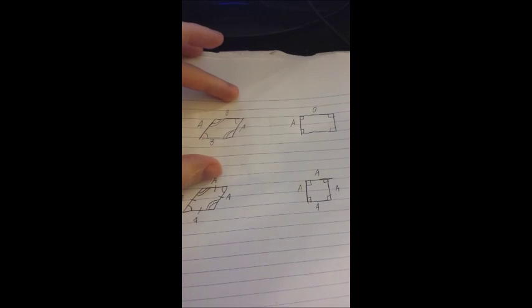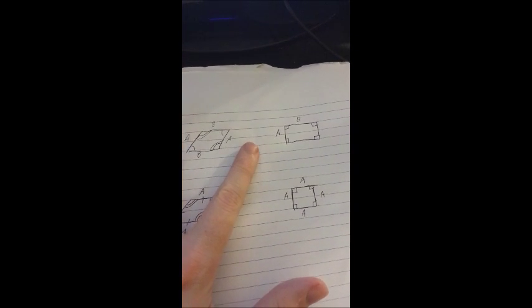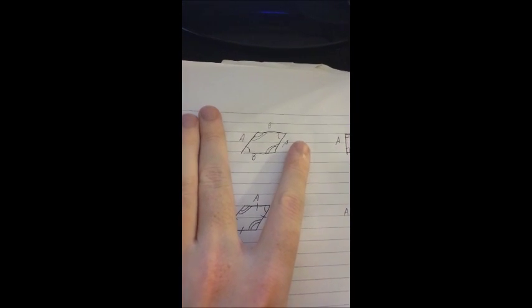So real quickly, I'm going to cover the 4 types of parallelograms. So here we have the standard parallelogram, where it has 2 opposite sides, where the 2 pairs have to be equal, but they don't all have to be equal.